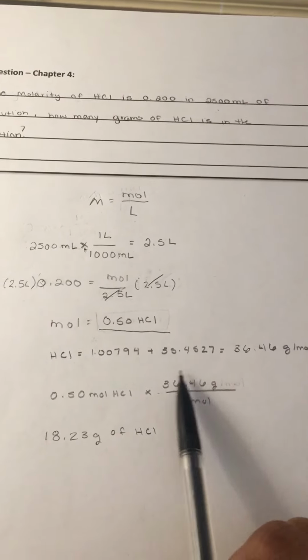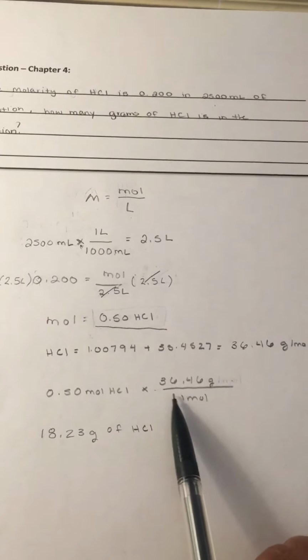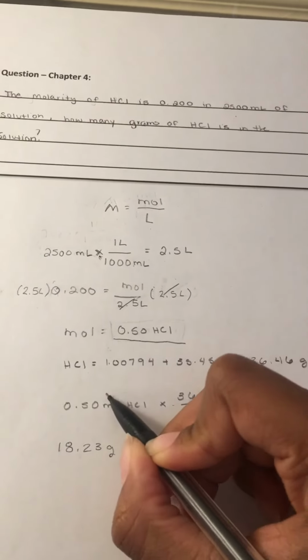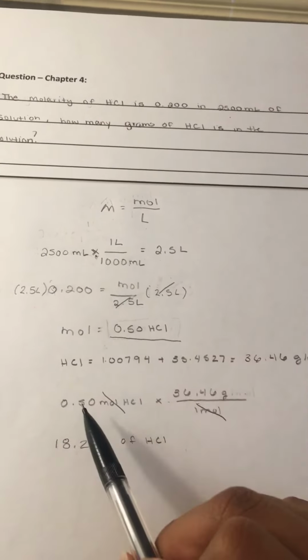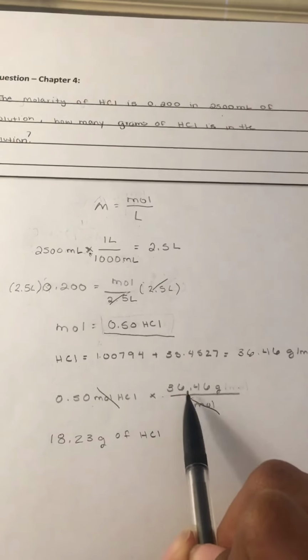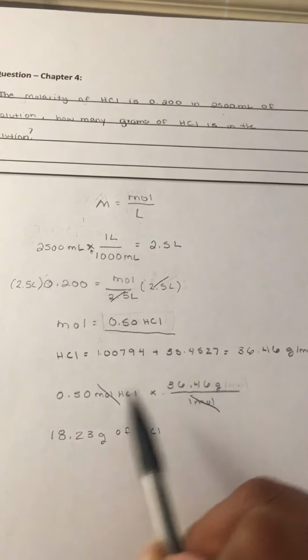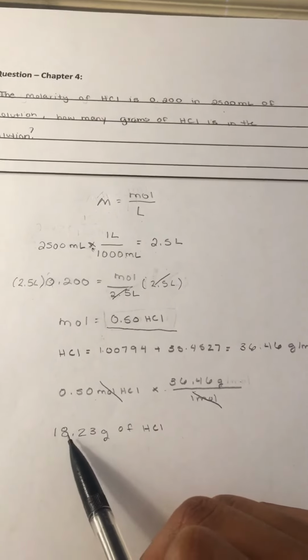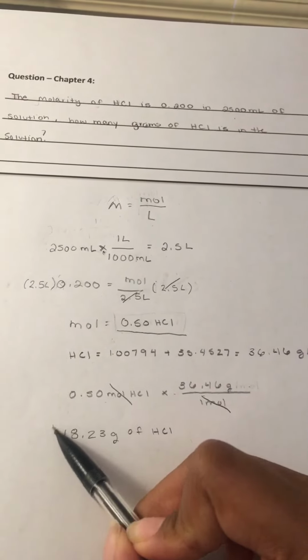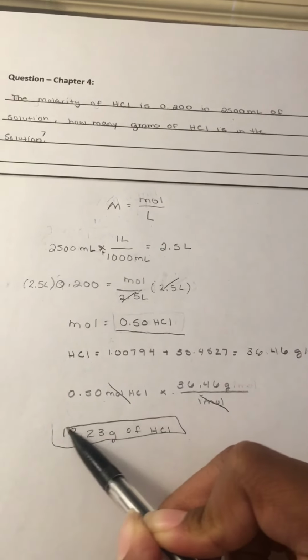36.46 grams, the molecular weight, over 1 mole. So in this case, the moles would cancel out, and if you multiply 0.50 by 36.46 grams, you'll get 18.23 grams. So there's 18.23 grams of HCl in the solution.